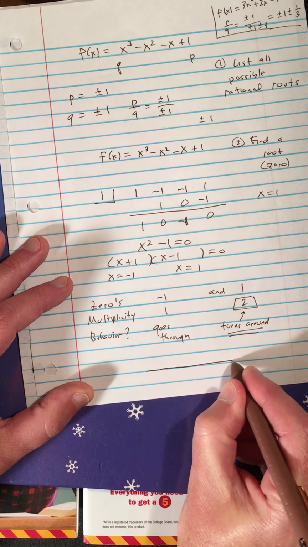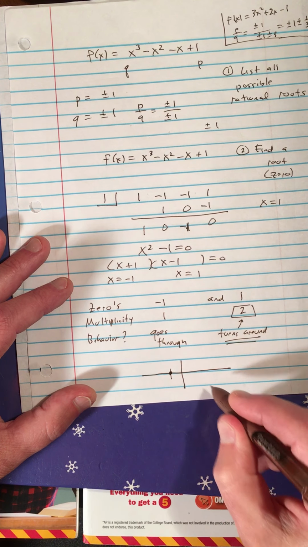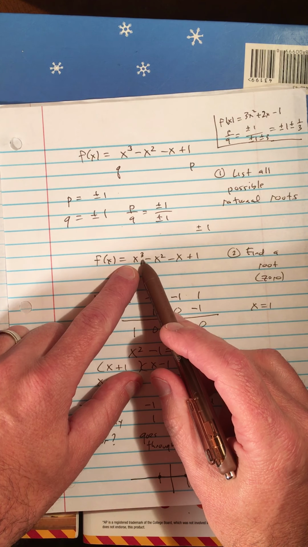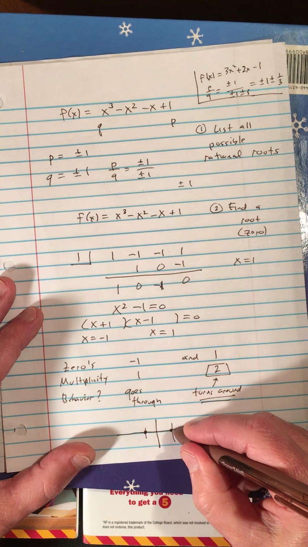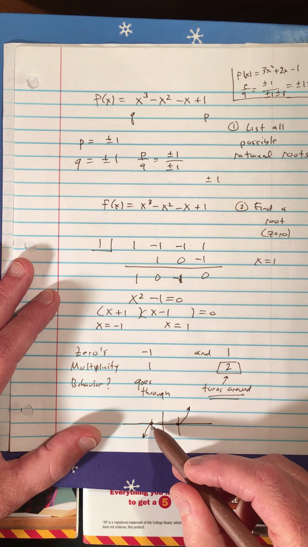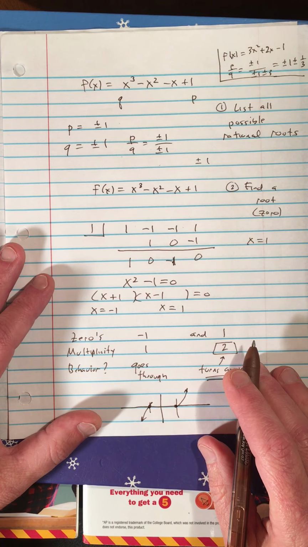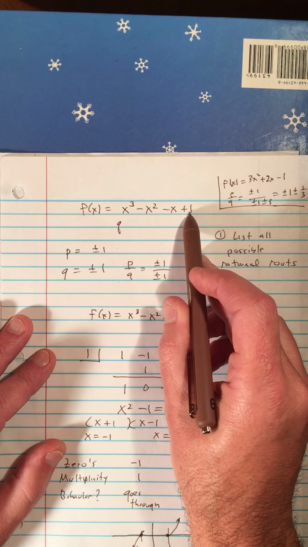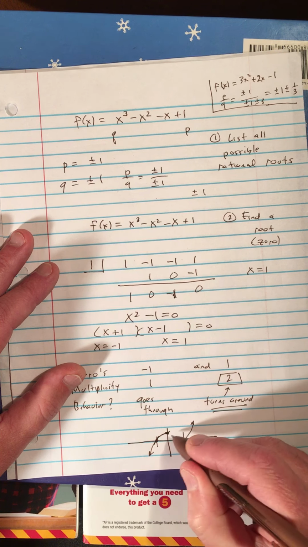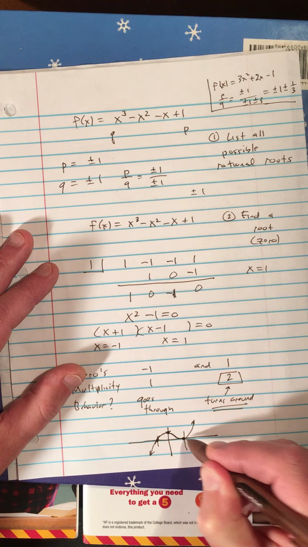So here's your picture. You have a 0 at negative 1, you have a 0 at positive 1, okay? Now the original graph was odd, and that told you the graph rises to the right, falls to the left. Now at negative 1, it has a multiplicity of 1, so the graph goes through. The y-intercept, if you put a 0 into this thing, it equals 1. So the y-intercept is here, so it goes through to here. Now the graph comes down, and as you can see, it goes back up. So at this point, it's going to turn around.